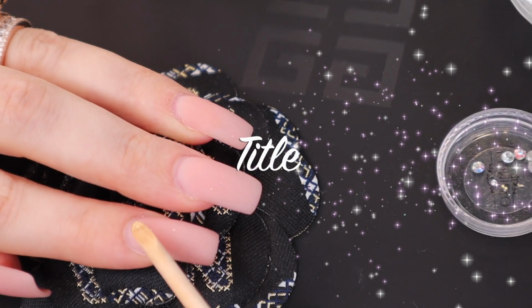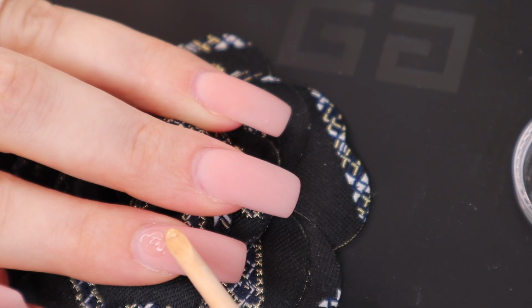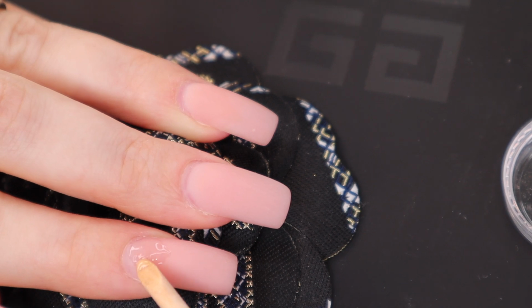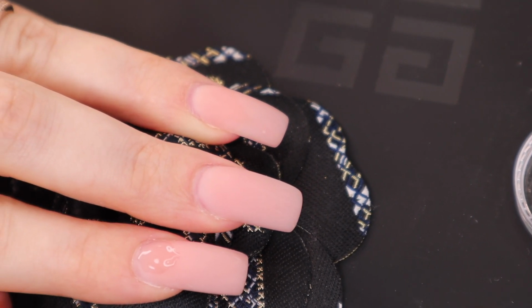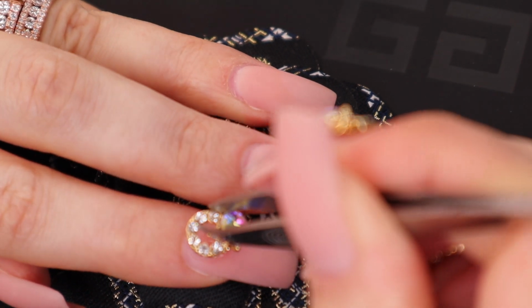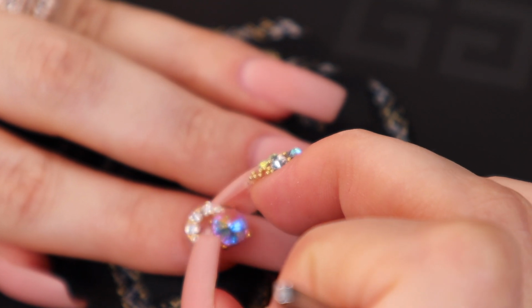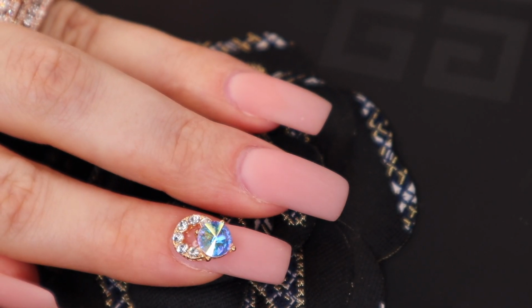You will use the pusher to apply the glue on the areas where you want to use your crystals. Then you apply your stones and crystals. I'm using my biggest stone now. You have to put it carefully and hold it a little bit, or use the lamp.